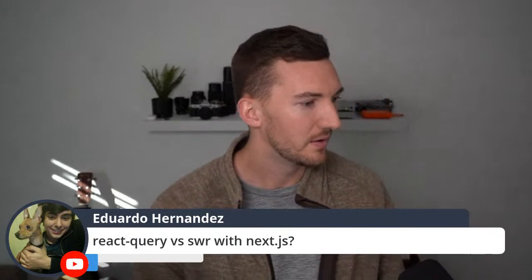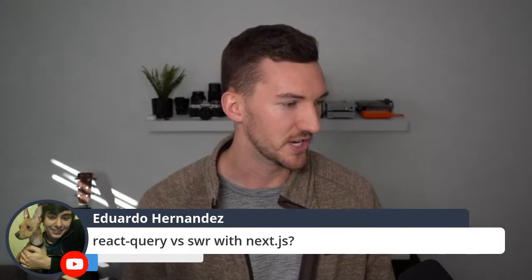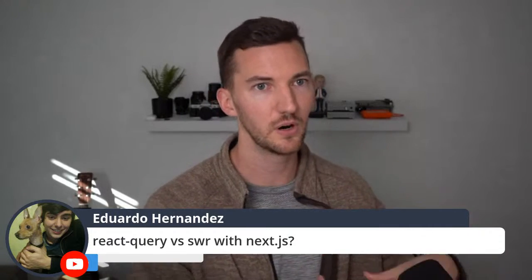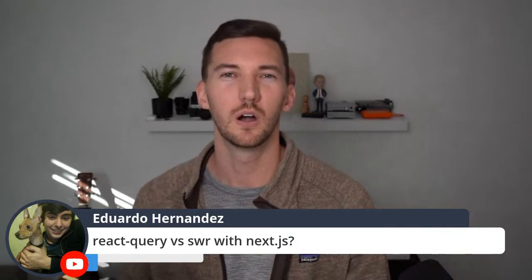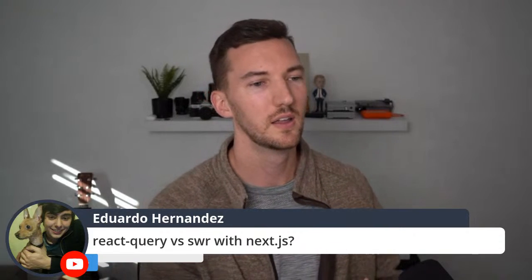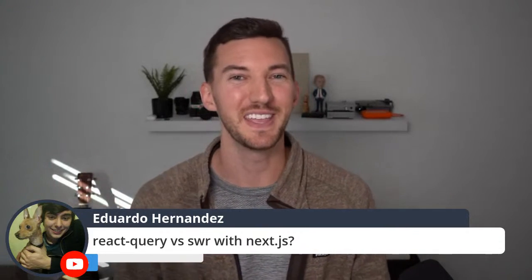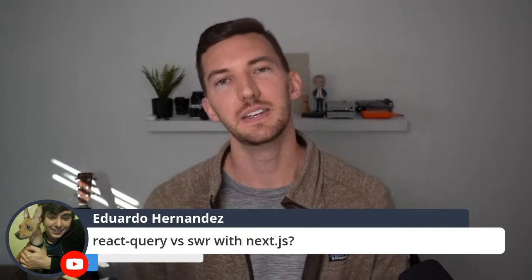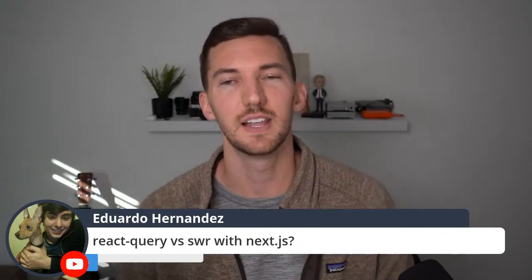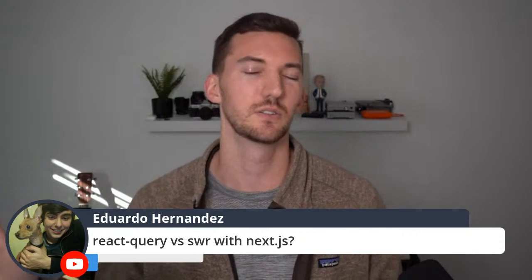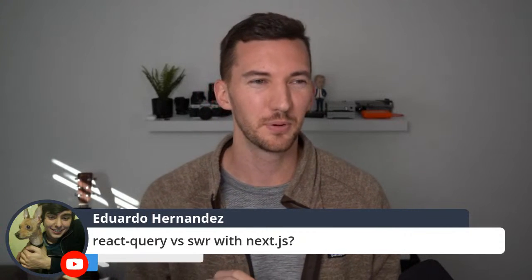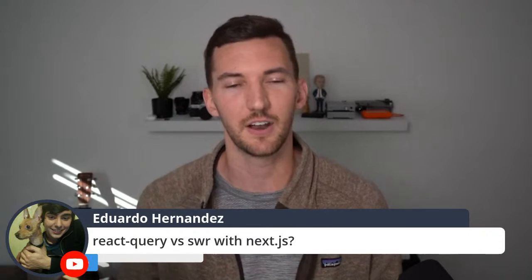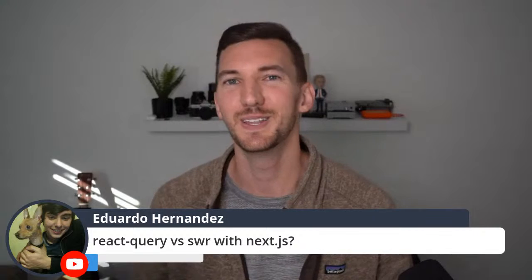React Query versus SWR with Next.js. If you've never heard of these, basically SWR, React Query, and Apollo are all very similar. Apollo has a little bit of extra stuff, but they get compared a lot of the time. Basically they provide data hooks, React hooks, that allow you to fetch data from some external source, right? They're pretty feature complete. They almost all do the same thing, and I don't think you can go wrong using either one of them.